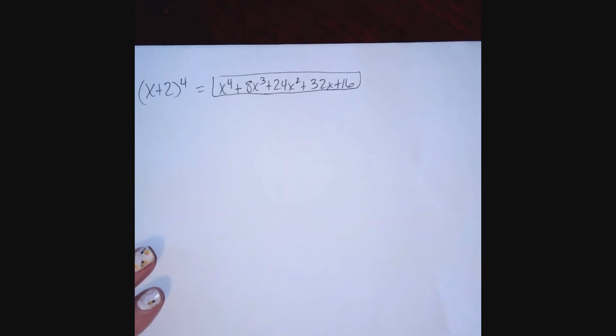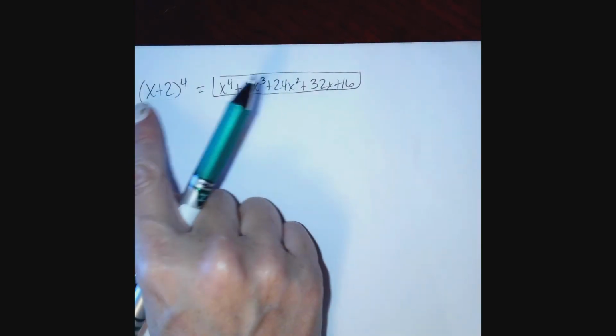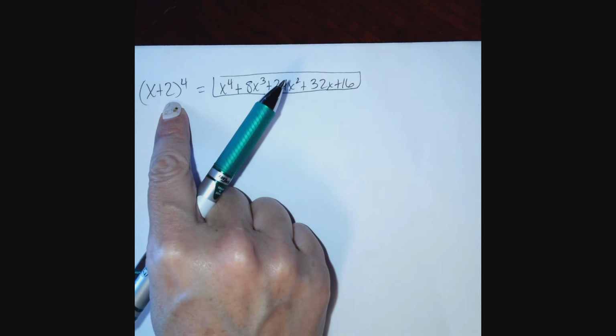Well, each term has three pieces. They have the binomial coefficient, the second term from my binomial, and then the first term from my binomial.